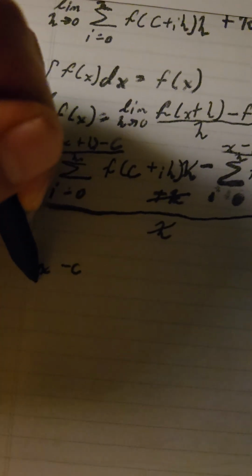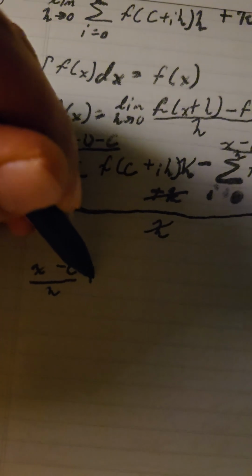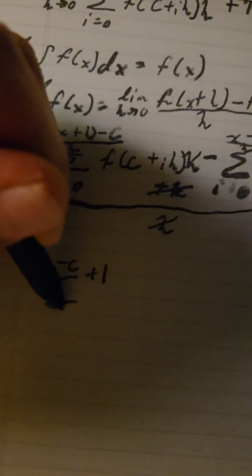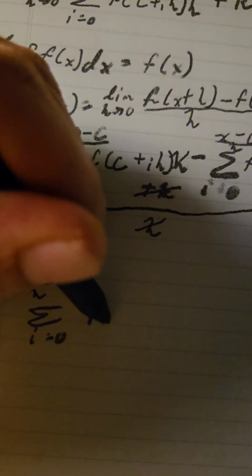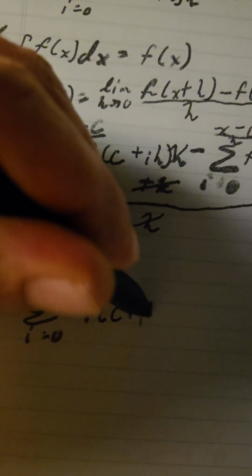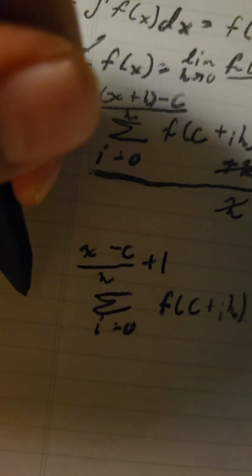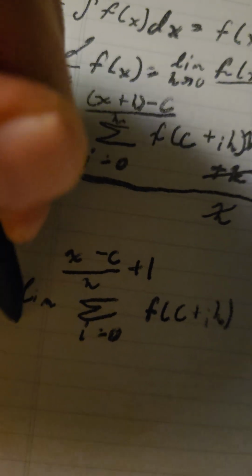(x minus c) all over h plus 1, summation i equals 0, f of c plus ih. This is the limit as h approaches 0.